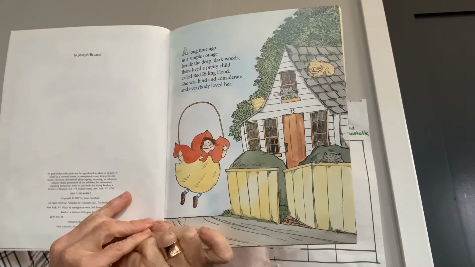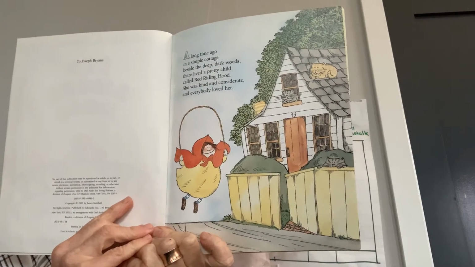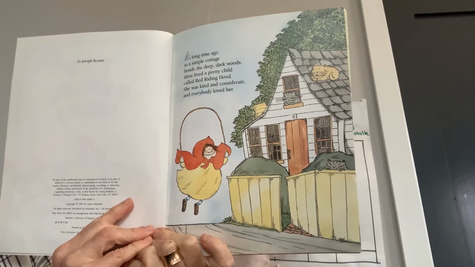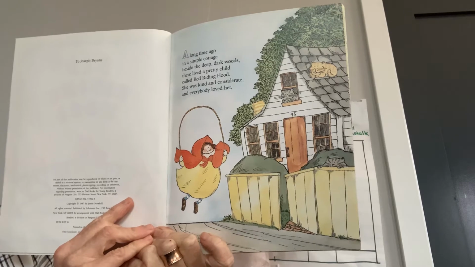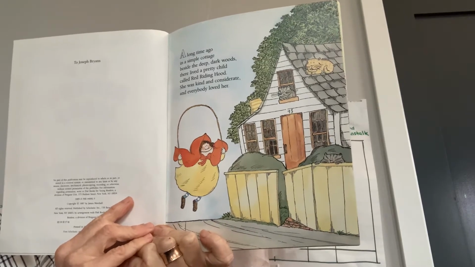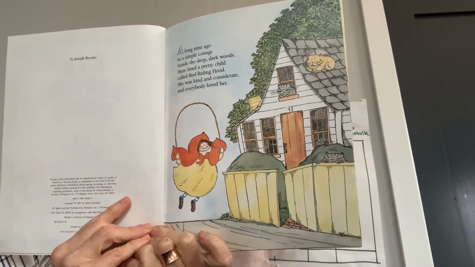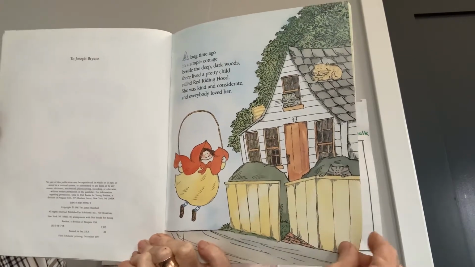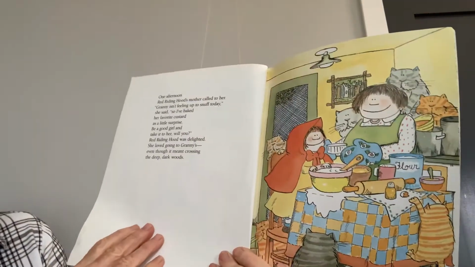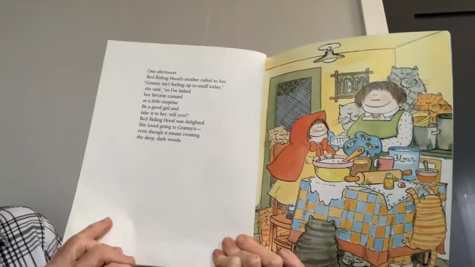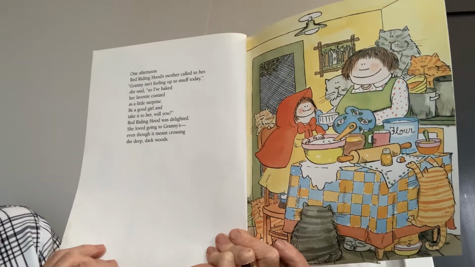A long time ago, in a simple cottage beside the deep, dark woods, there lived a pretty child called Red Riding Hood. She was kind and considerate, and everybody loved her. One afternoon, Red Riding Hood's mother called to her.